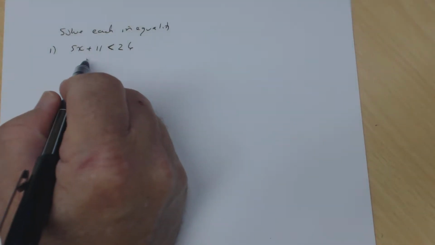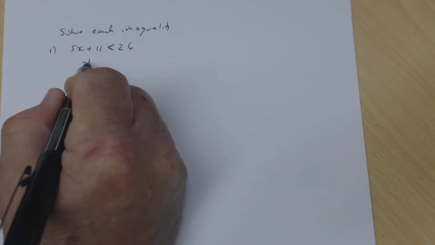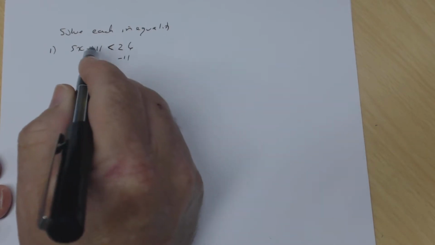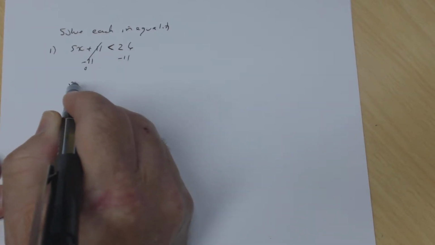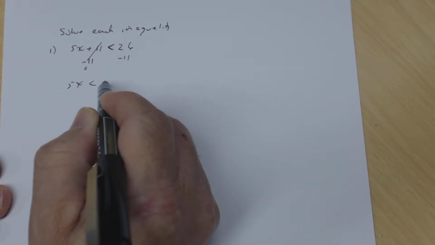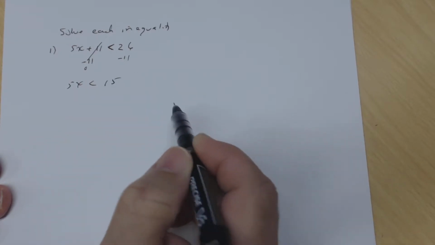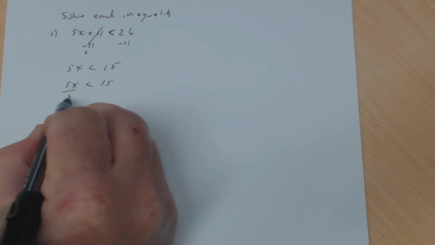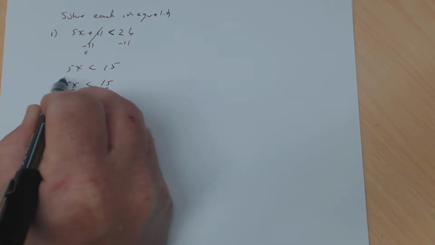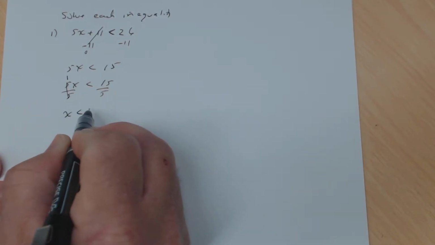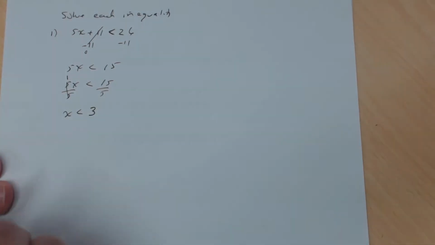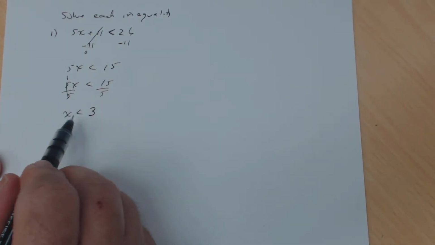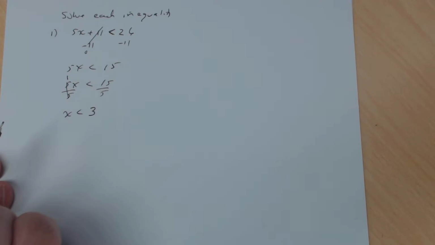All right, so just as if this was the equation, I would subtract 11 from both sides, combine like terms. I get 5x is less than 15. And then to get x by itself, I'm going to divide both sides by 5. And so my solutions would be any number that's less than 3. That's my solution. So any number less than 3 makes this original inequality true.